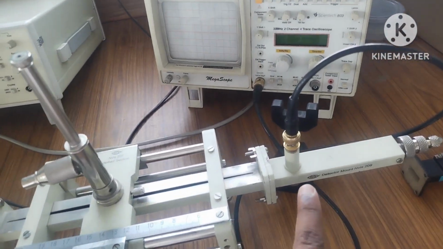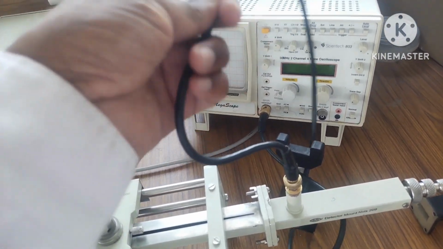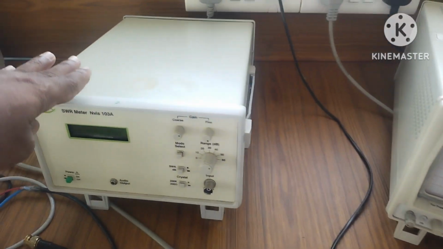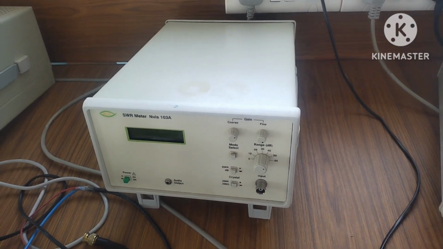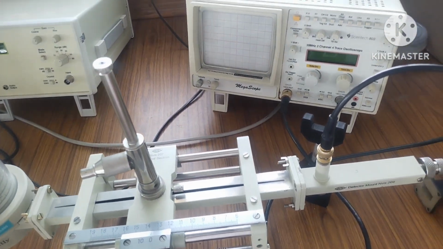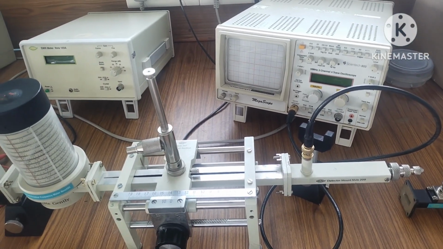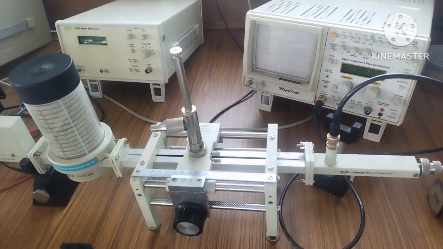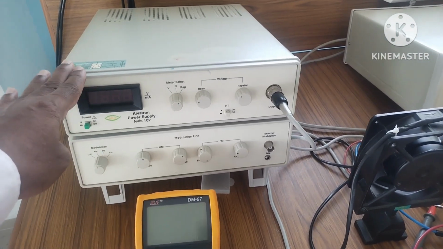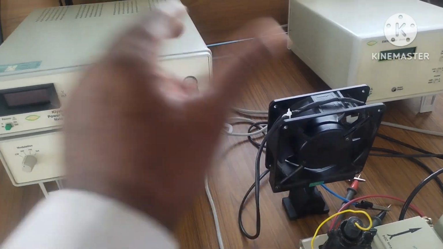This is connected with the detector mount. That probe will be connected to the detecting meter, either to the CRO or to the VSWR meter. So this is the bench setup used to measure different components of the microwave, or the different experiments are done by using this microwave bench setup. Now, the microwave source is the klystron power supply and the klystron mount. These two are called the microwave source.